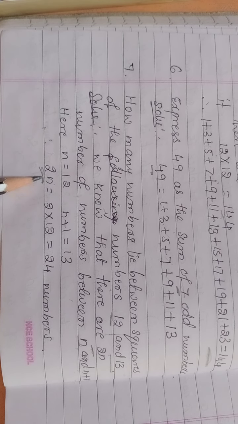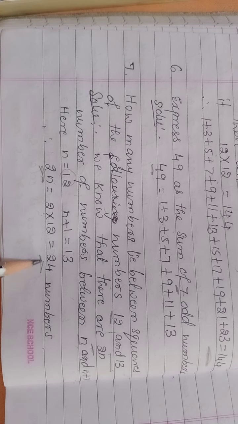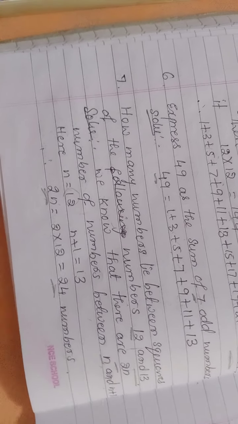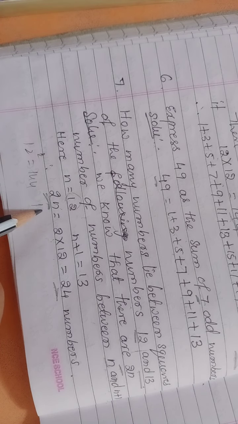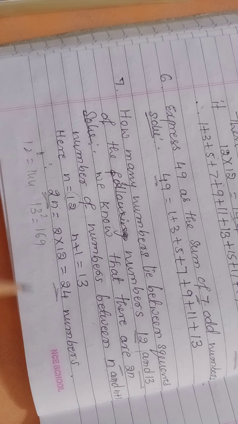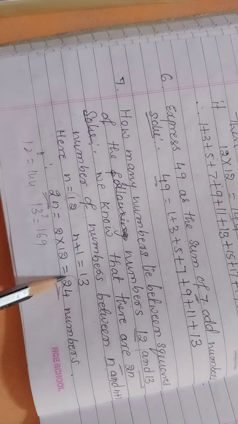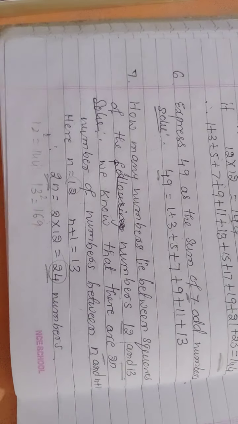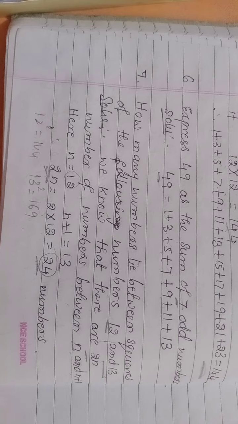So 2n means 2 into 12, 12 2s are 24 numbers you are getting. You can check it: 12 square is 144, 13 square is 169. Write down all the numbers between 144 and 169 and count them. It should be 24. Okay. That is the work I am giving for you. So, this was about the special properties of squares and square numbers.